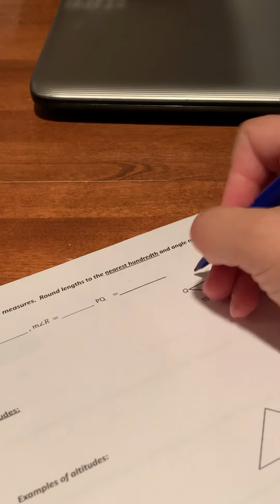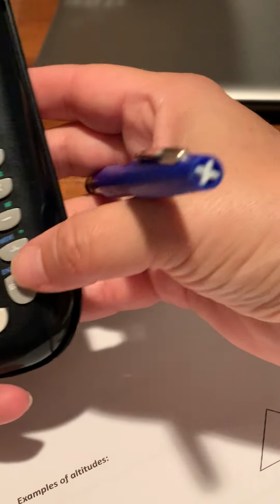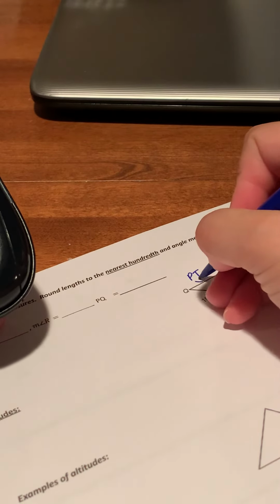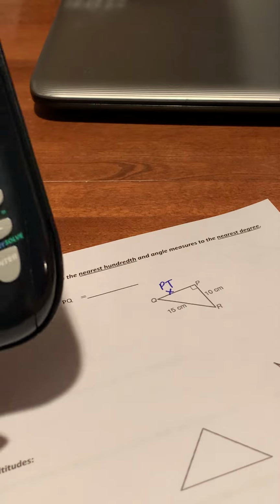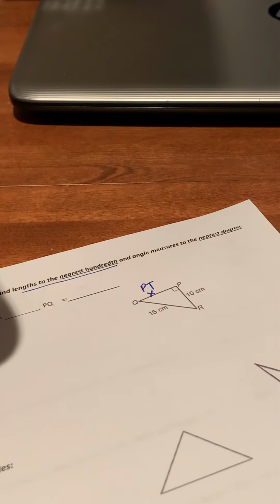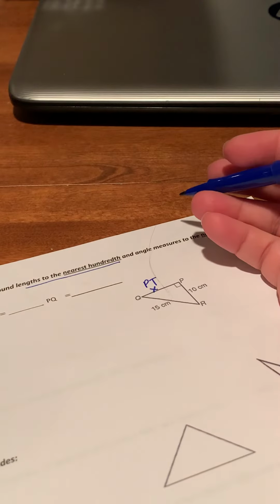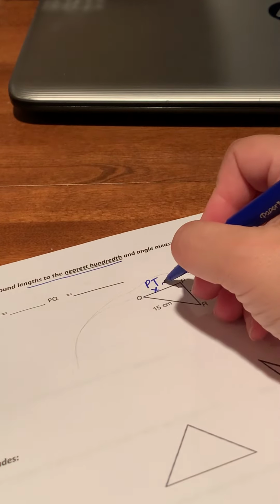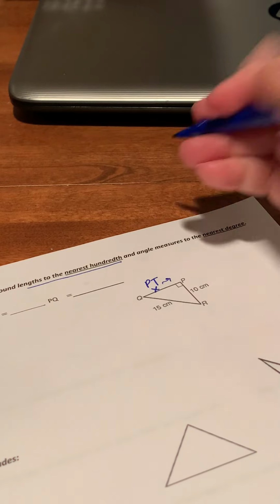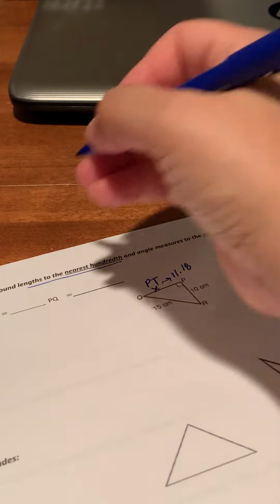I'm going to do the Pythagorean theorem here to get side PQ. It does say for length, so the side, round to the hundredth, so don't worry about simplifying that radical. It does come out to be, with the Pythagorean theorem, about 11.18.